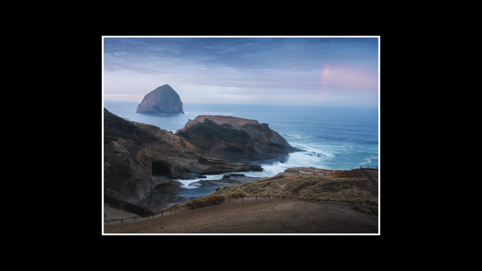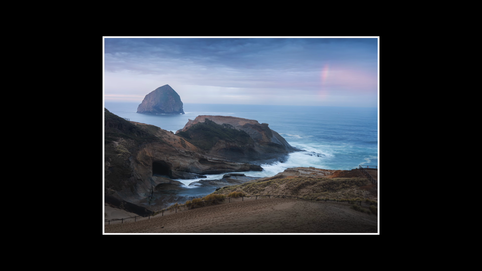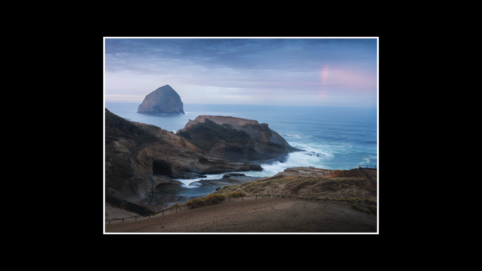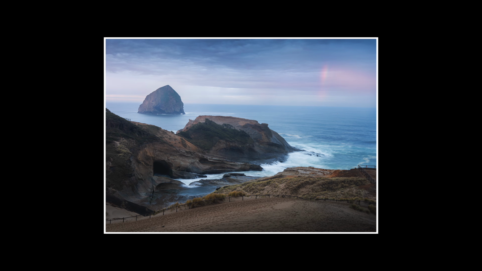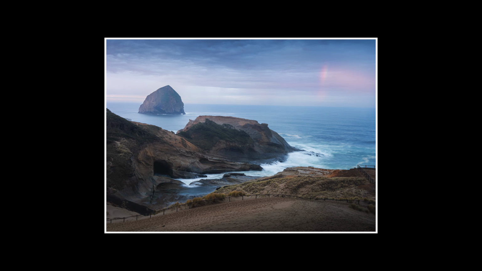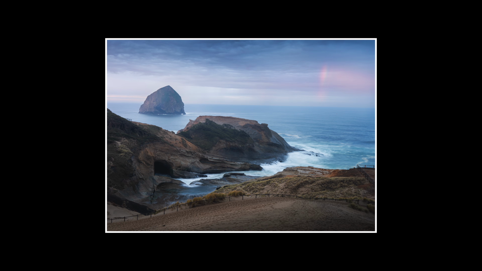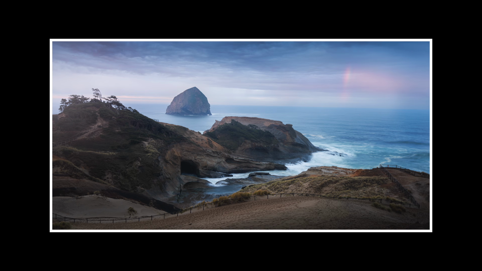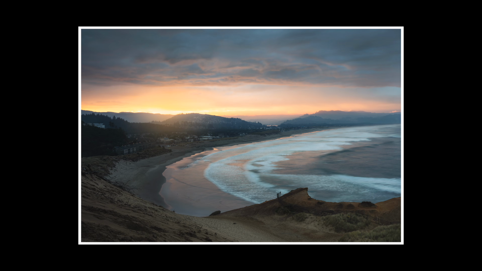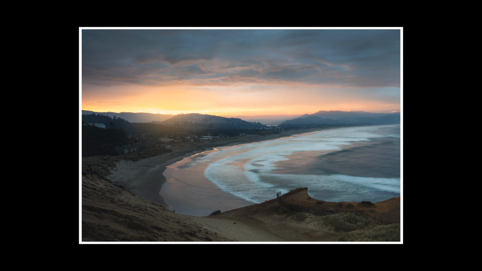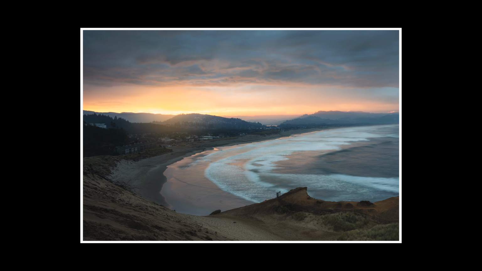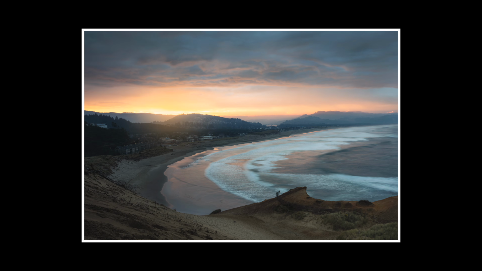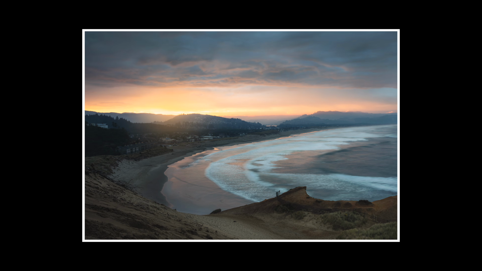It was surreal to see that rainbow appear over the water. So I shifted my composition to better balance Haystack Rock and the rainbow. After this, I zoomed out a little bit and cropped in to create a panorama. While the light never touched the sky over Cape Kiwanda, I turned my camera behind me to capture the beautiful sunrise over the beach.